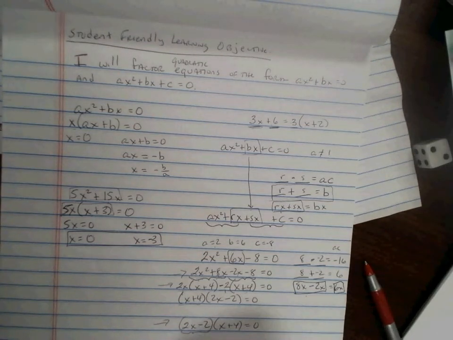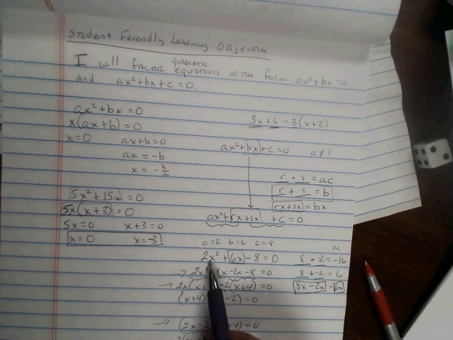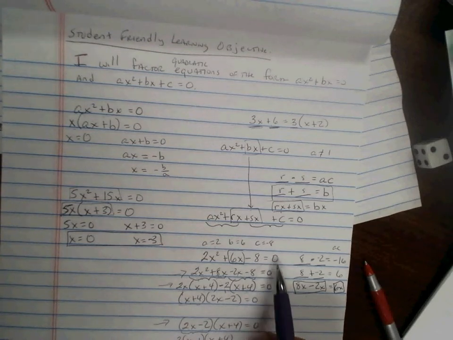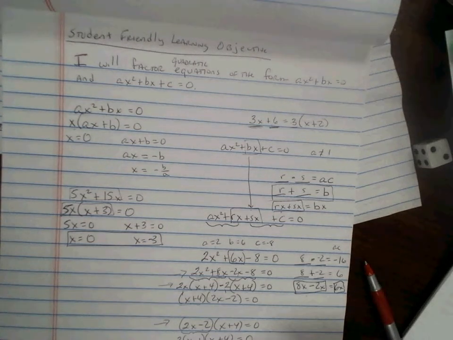One thing we can also notice here, didn't mean for this to happen, but it did. There's a common factor here. I can pull that out. 2 is a common factor, and 2 times x gives me 2x, and 2 times negative 1 gives me negative 2. So this expression, 2x squared plus 6x minus 8 equals 0, can be written as 2 times x minus 1 times x plus 4 equals 0.